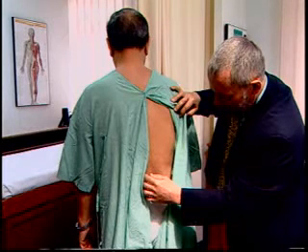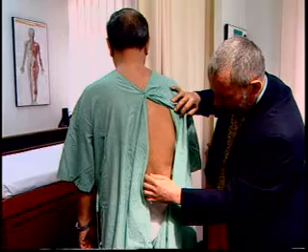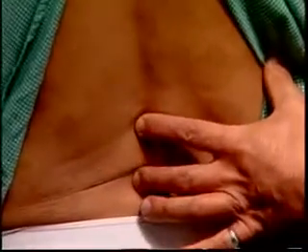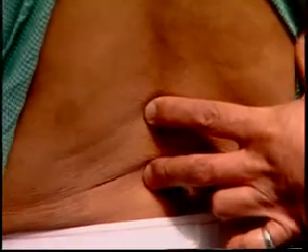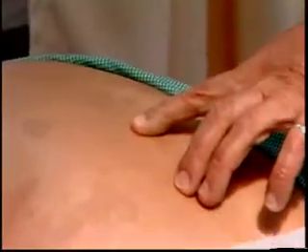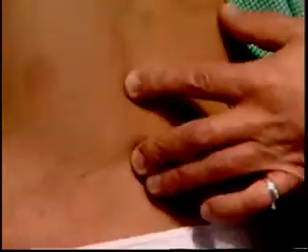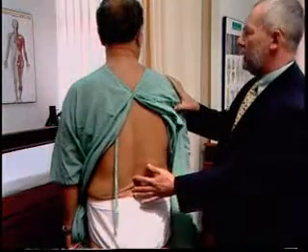Finally, we look at movement. Now, the best way to detect abnormalities of lumbar spinal movement is to put your fingers on the spines of 2 vertebrae and then ask the patient to bend forwards. If there's normal movement, the fingers move wide apart as the patient bends forwards and then move back again as they straighten up. And that's what you saw in William's case.